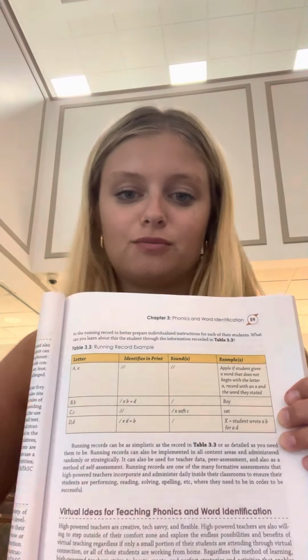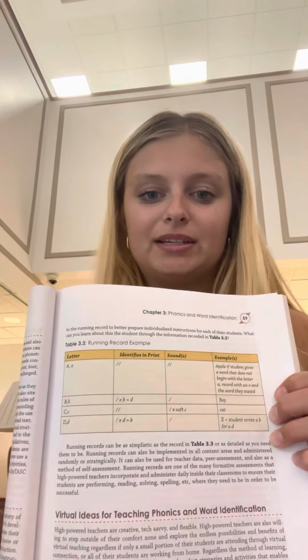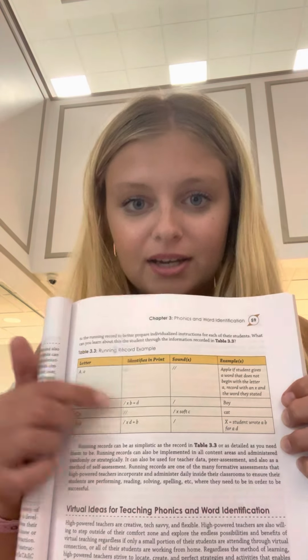The second question is, what do you hope to accomplish or achieve with this running record? With this specific running record, it's not broad, it's so specific. Like for example, the B right here has an X right next to it, basically showing you specifically what letter they messed up and why. And the identifies in print column right here shows that they mistook a B for a D, so they wrote a D instead of a B. They identified it wrong in print. However, they sounded it perfectly. The sound was okay, but when they were identifying it, it was wrong.